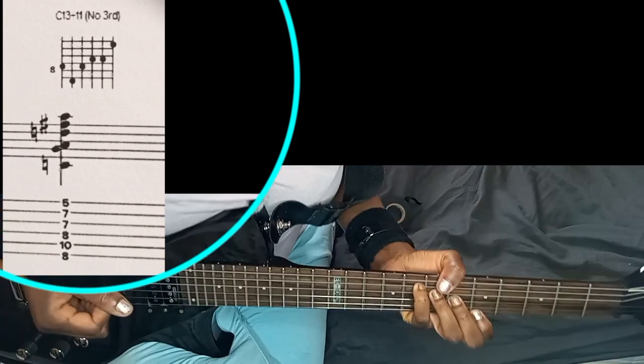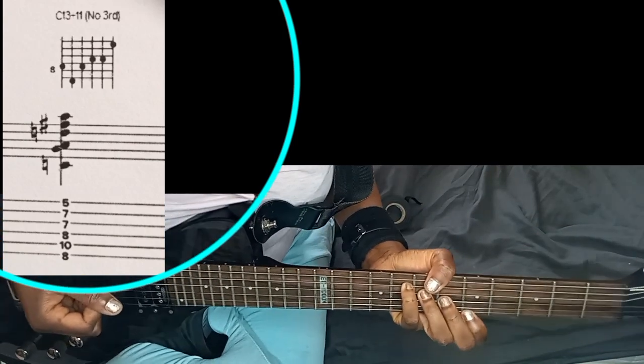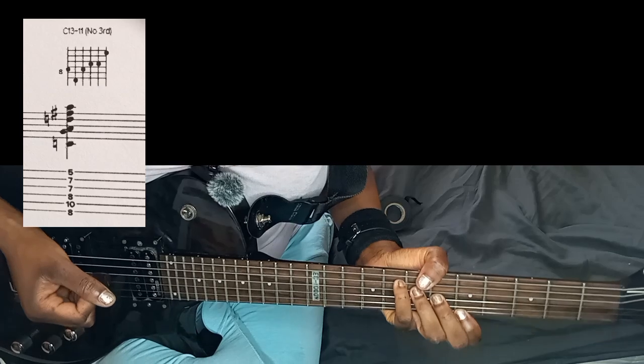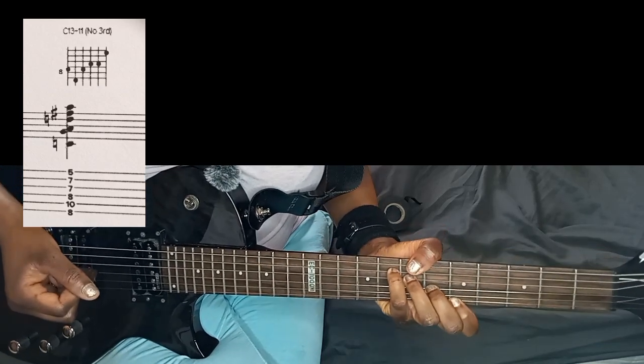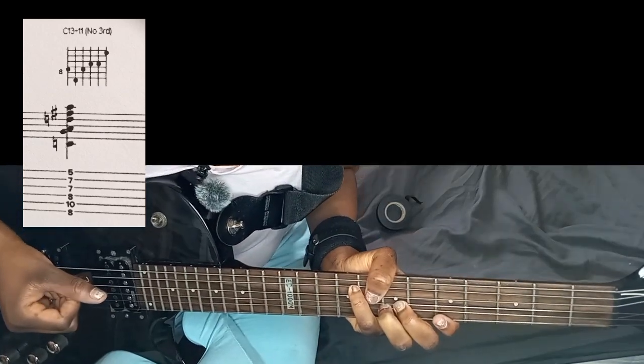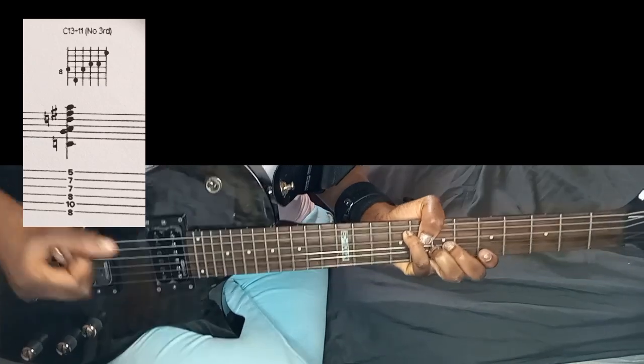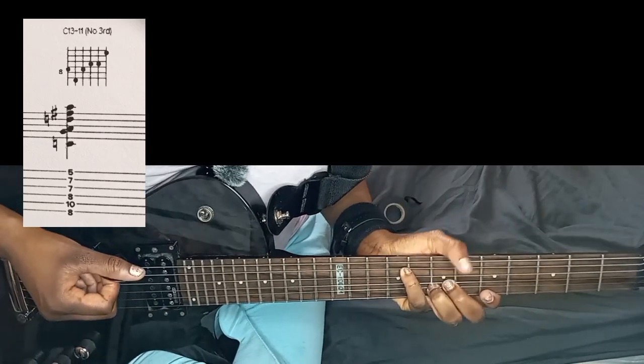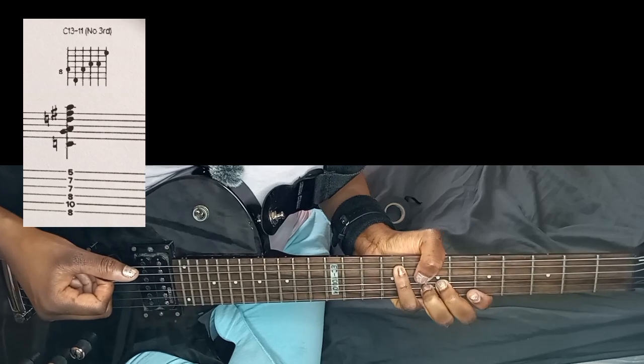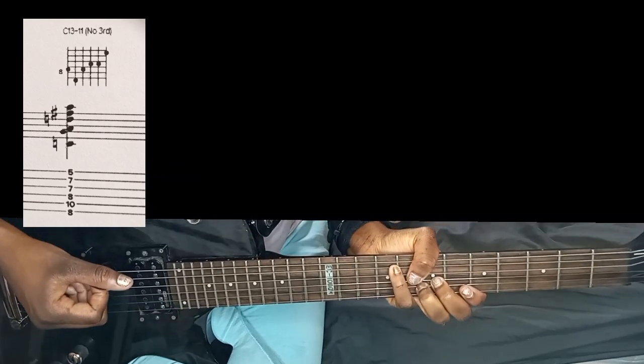All right. So the C13 add 11 is equivalent to a D over C7. And it's called add 11 because the 11th is sharp, a semitone higher than the 11th tone. Right, so this is how you play C13 add 11.